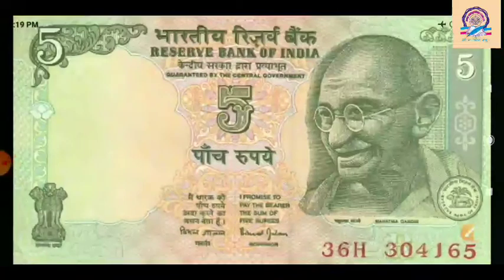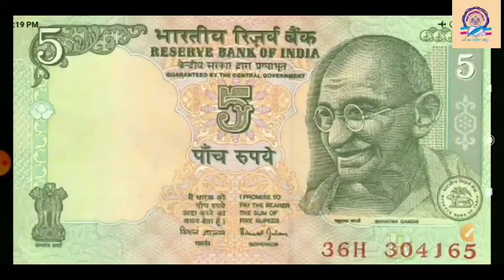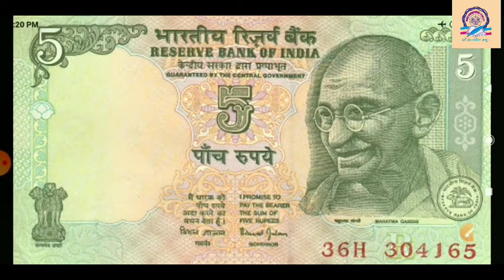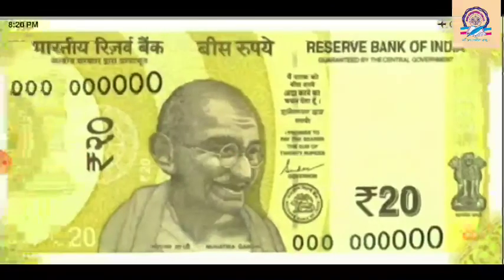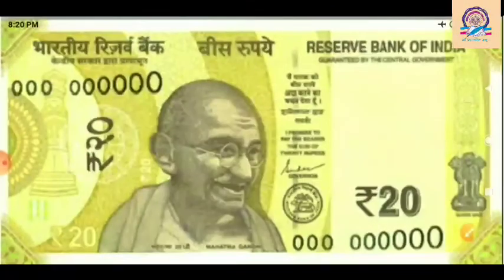Next note, yeah, it's an old 5 rupee note. Its length is 11.7 centimeter and 6.3 centimeters breadth. Next is 20 rupee note. So it's a new note. So its length is 14.7 centimeter and breadth is 6.3 centimeter.